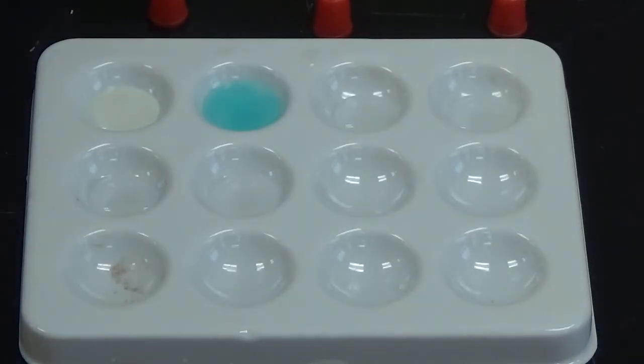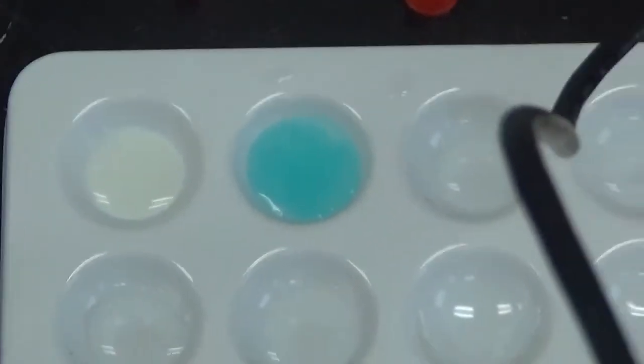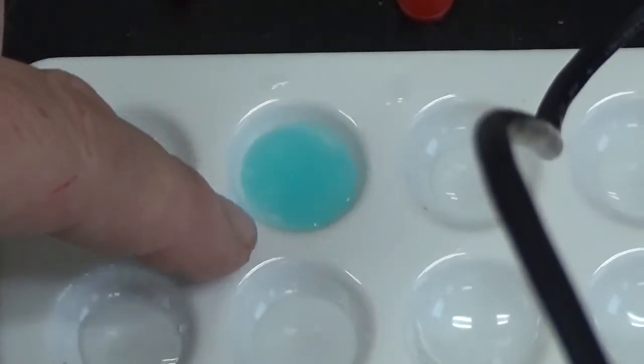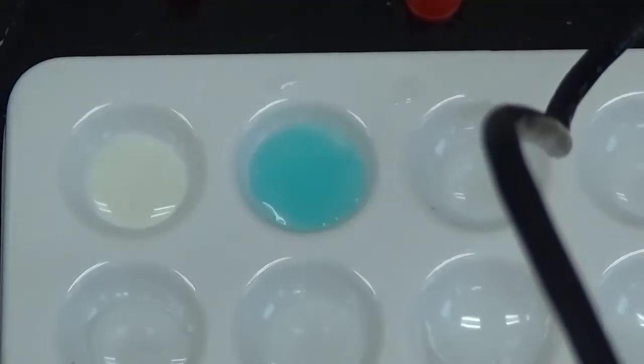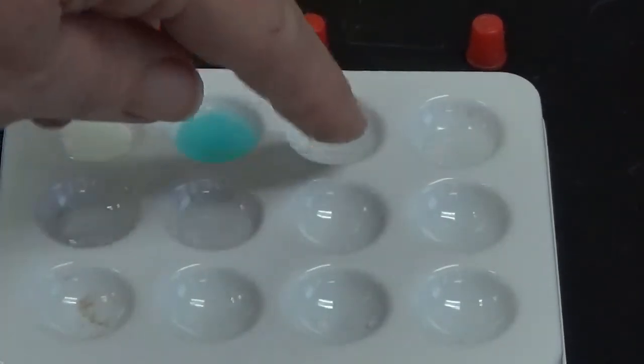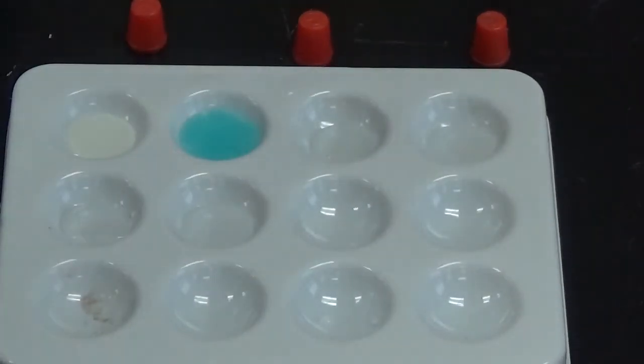And there is a blue solid that forms in that one. Again, we can tell because if you look especially at the edges, like up here and down here, you can see where that blue color is not the same, which tells us that the solid is not evenly distributed throughout the well. Now to the top I'm going to add nickel 2 chloride.